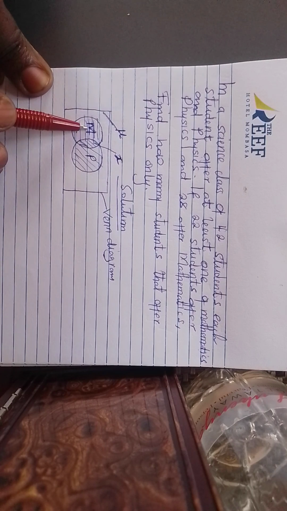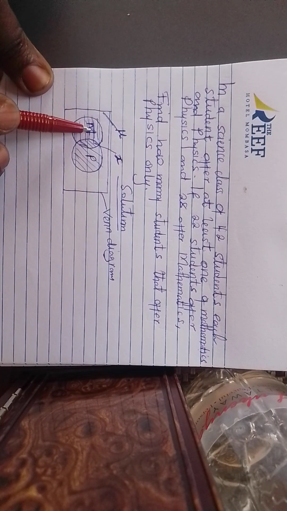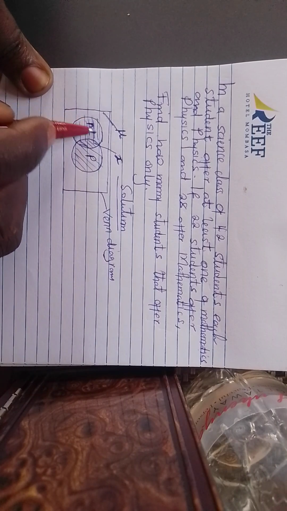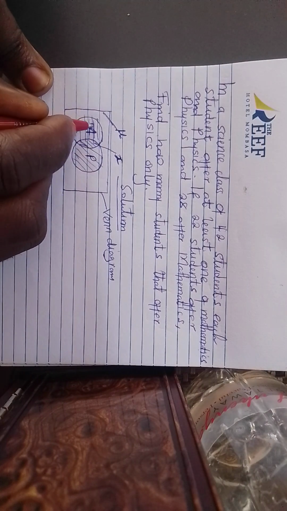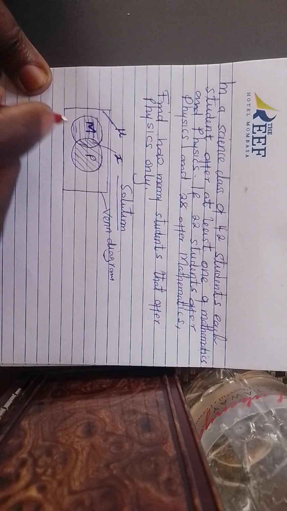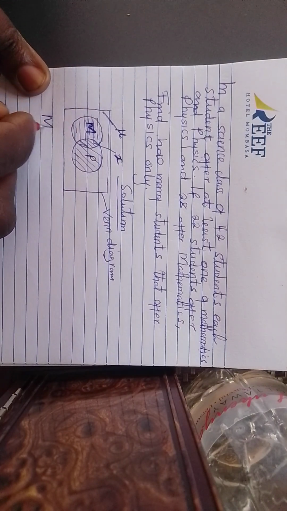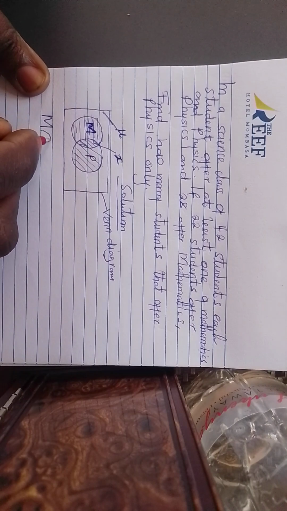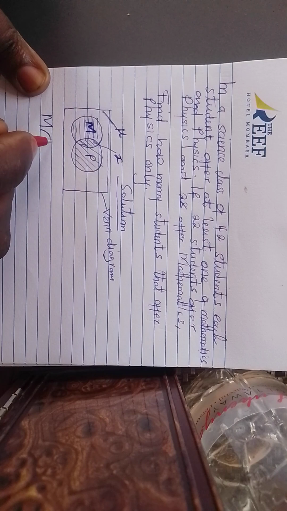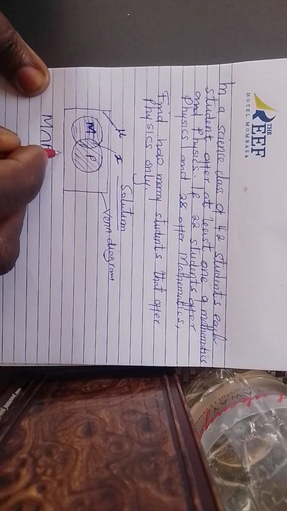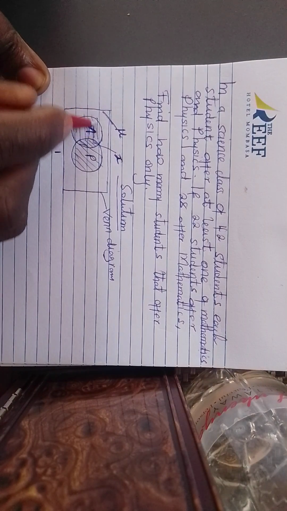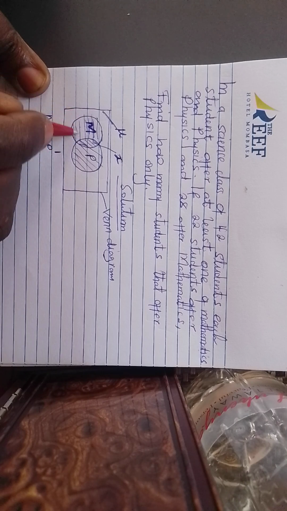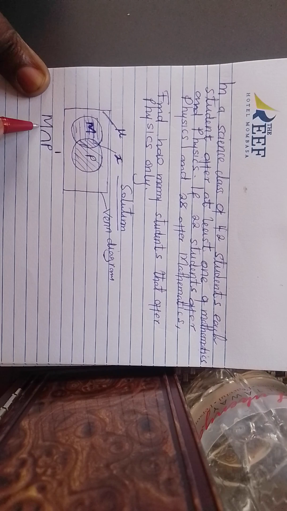So the first part, which is represented by M, we are going to write as M intersection P prime. This part here, which I've represented by straight lines, is M intersection P prime.